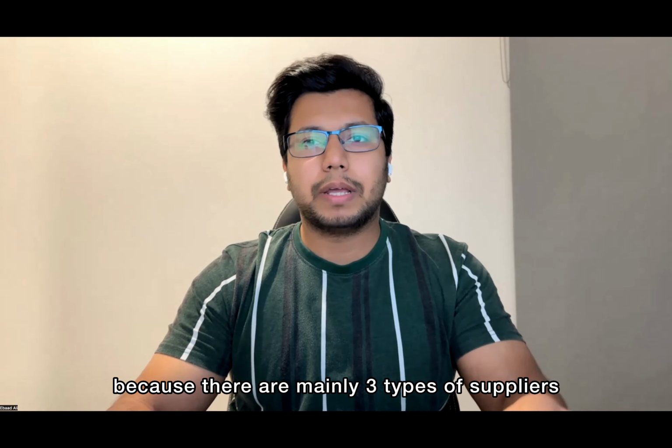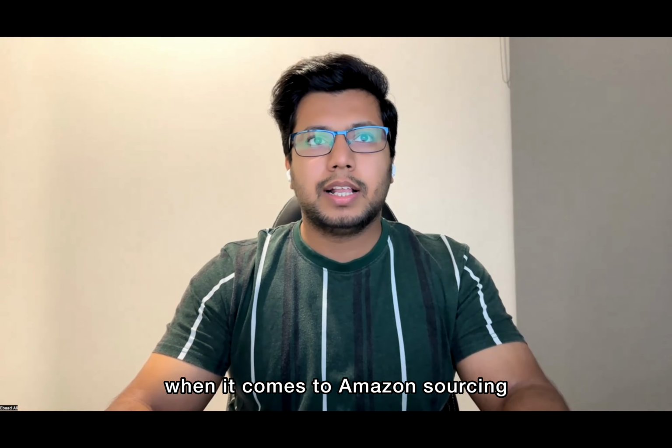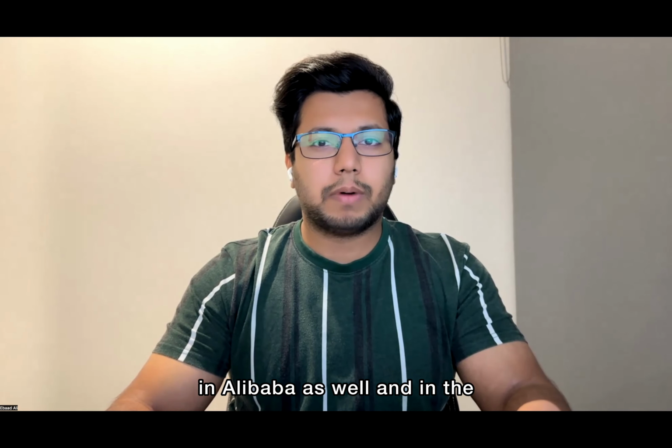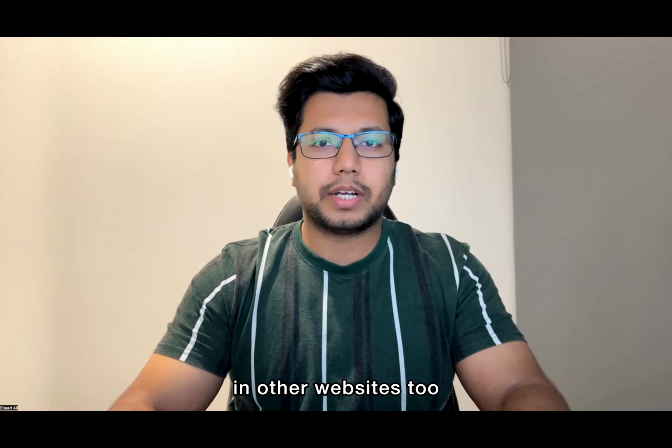There are mainly three types of suppliers on Alibaba. Number one is the manufacturer itself, number two is the trader, and the last one is the wholesaler. So we really need to know which one to go with, because it depends. The manufacturer is the best one you can go with, because he or she can give you the best prices when it comes to Amazon sourcing. There are a lot of things involved in Alibaba, and in other websites too.